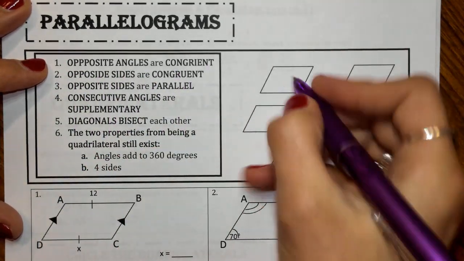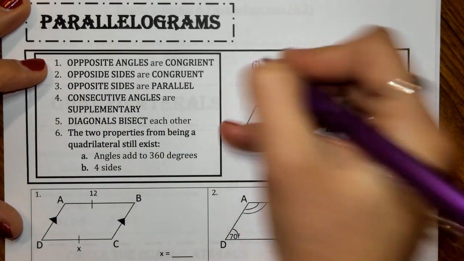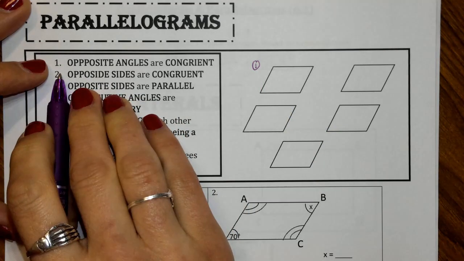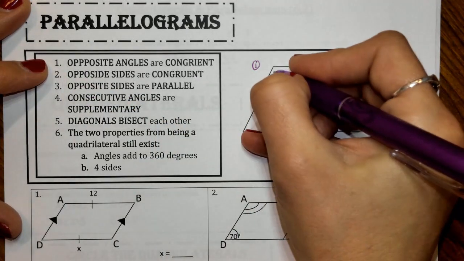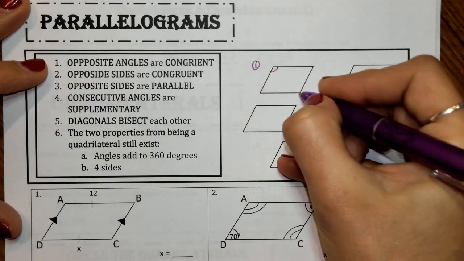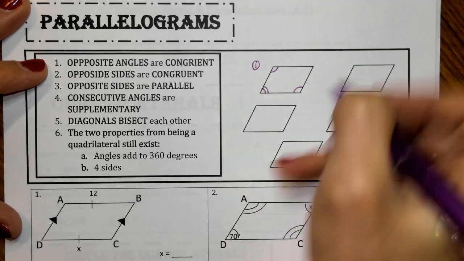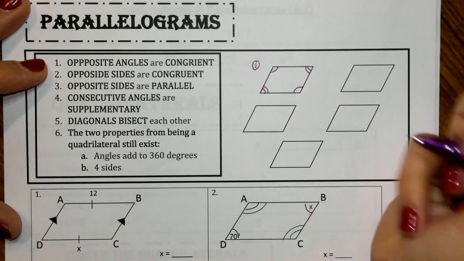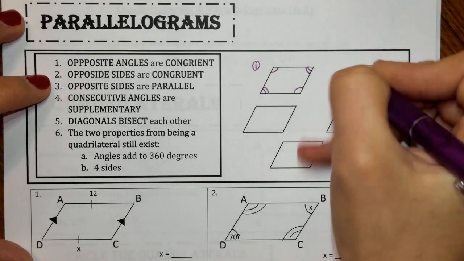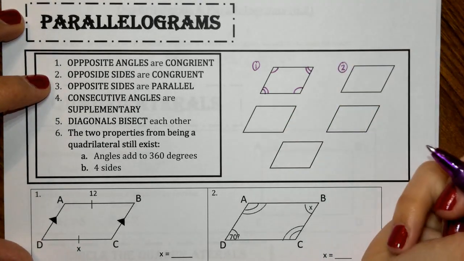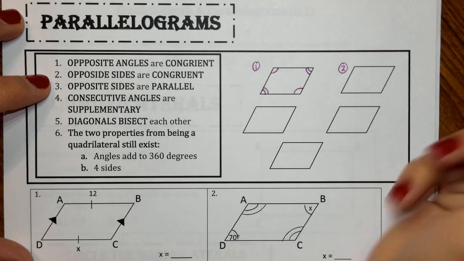So what we're going to do is come over here to this parallelogram, and we're going to put a 1, telling us that it matches with property number 1. And we're going to go ahead and put here that our opposite angles will be congruent. So these 2 angles will be congruent, and then these 2 will be congruent to each other, but not the others. Property number 2 is going to tell you that opposite sides are congruent.